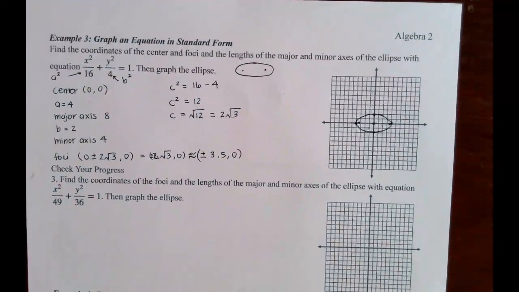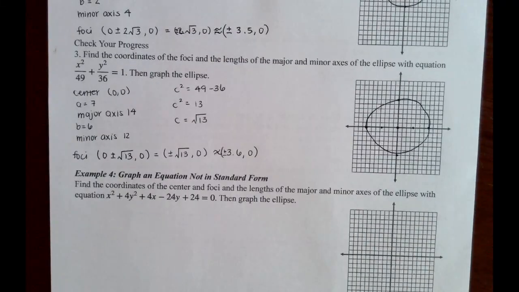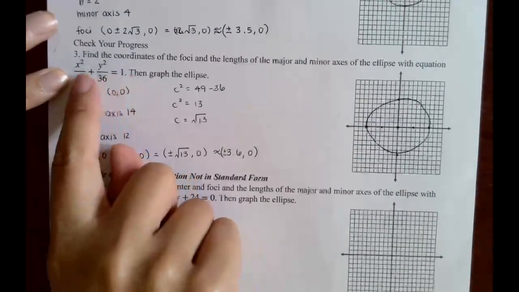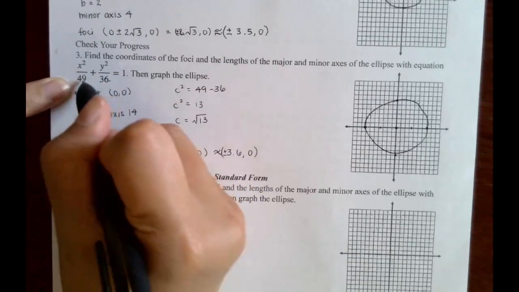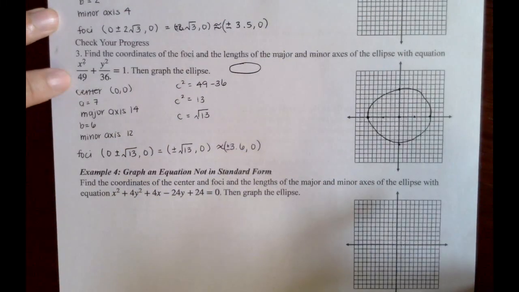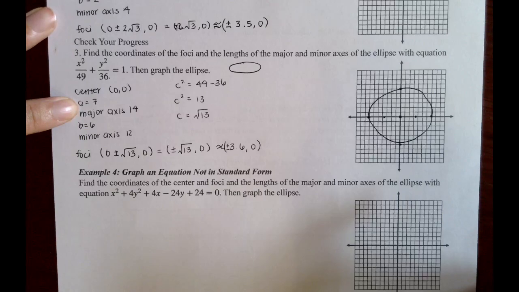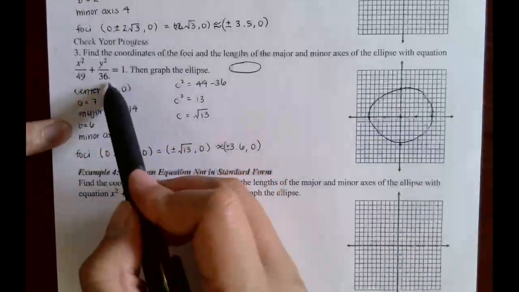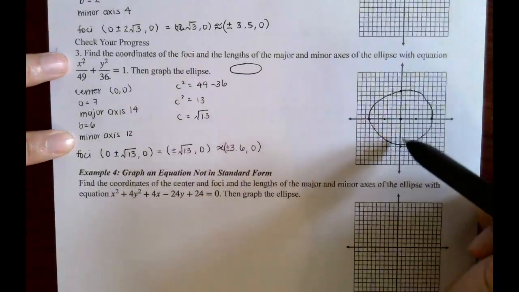So why don't you try CYP3, and then once you're done, come check the answer. Okay, you should have gotten something like this. Your center is at 0, 0. And then here, I know it's going to be horizontal because 49 is bigger than 36 and 49 is underneath the x, so I know it's going to be this way. So this will be a squared, this is b squared, so the square root of that will give me a, so 7. So the major axis then will be 14 across. Then if this is b squared, that means b is 6, and then the minor axis is 12.